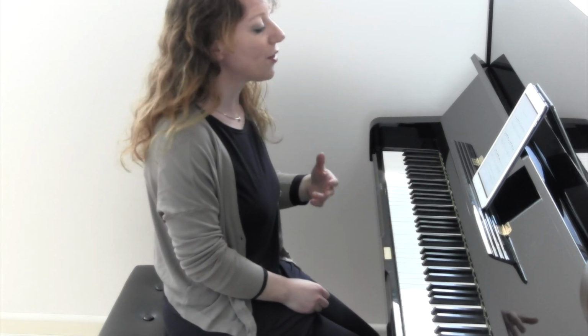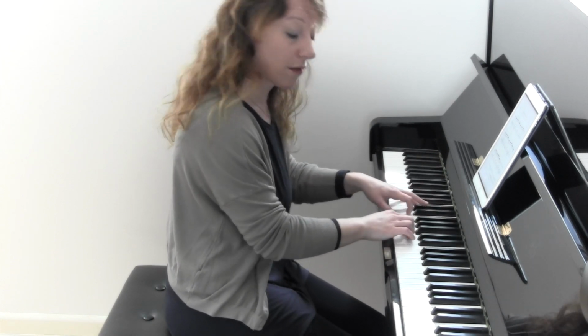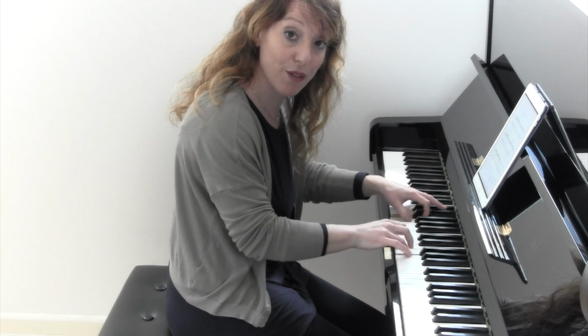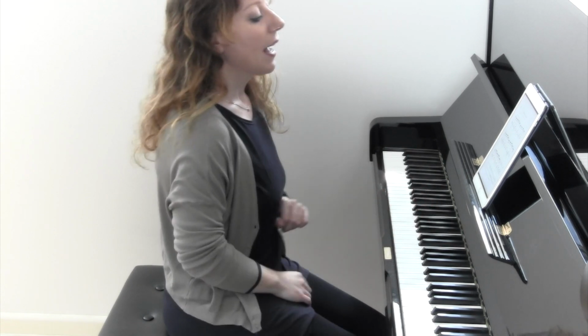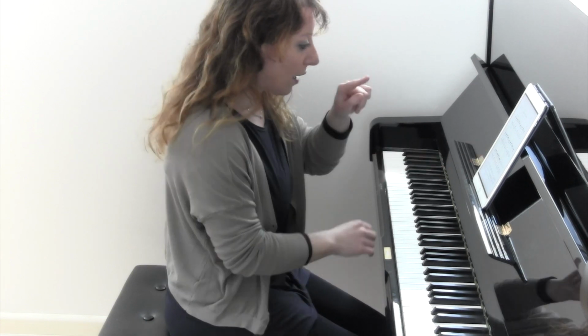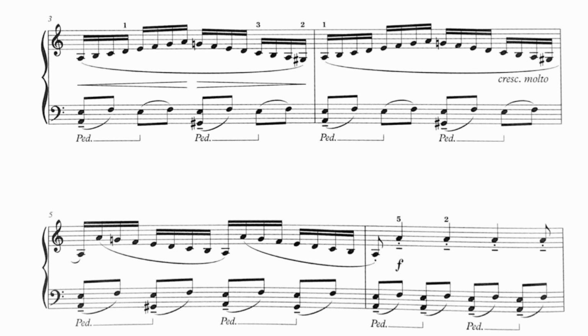Now, to get confidence here, you just need to play it over and over. Slow, and even slower if you need. Then, crescendo molto after this. So here.